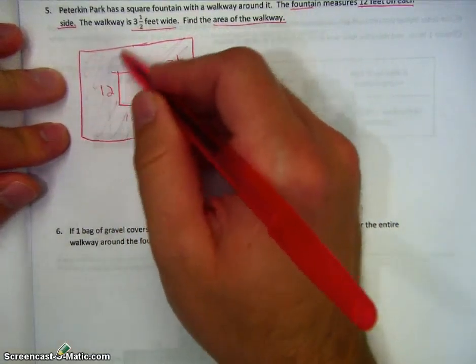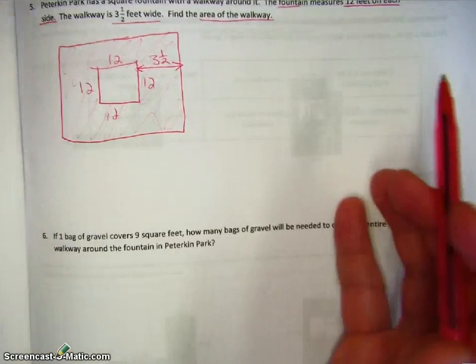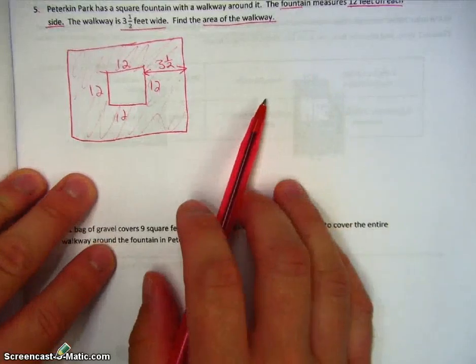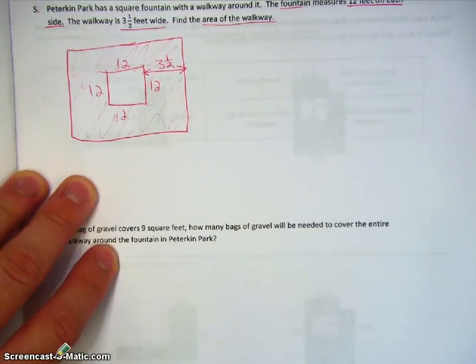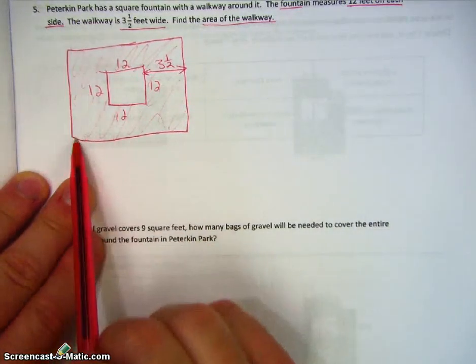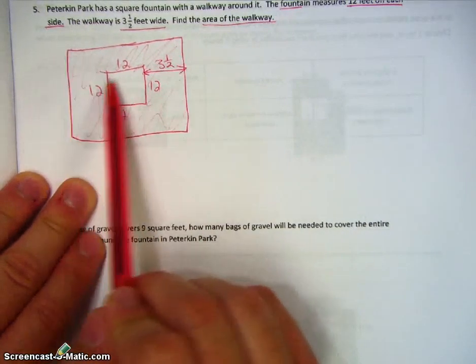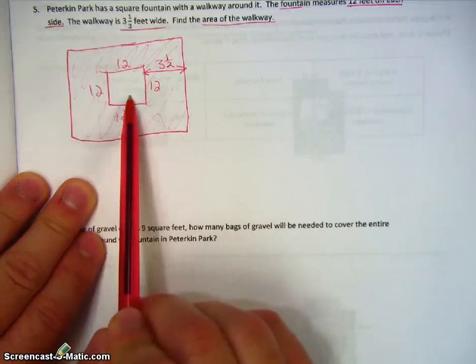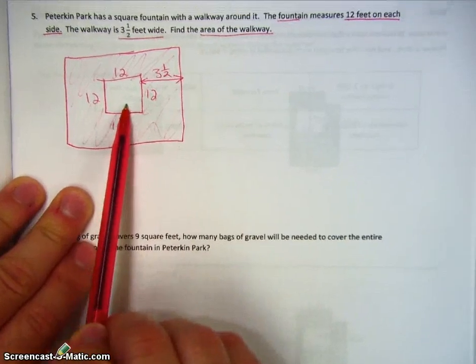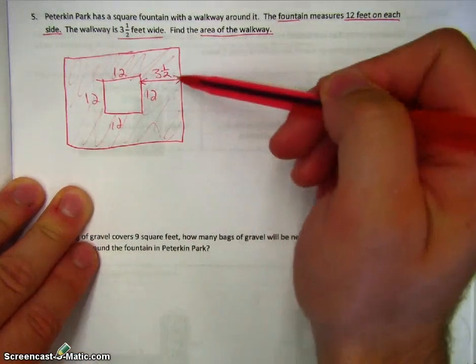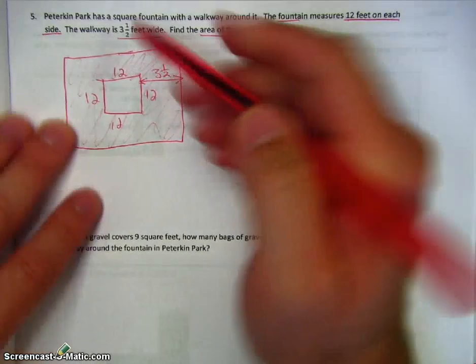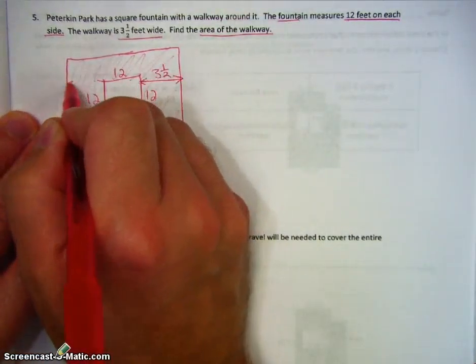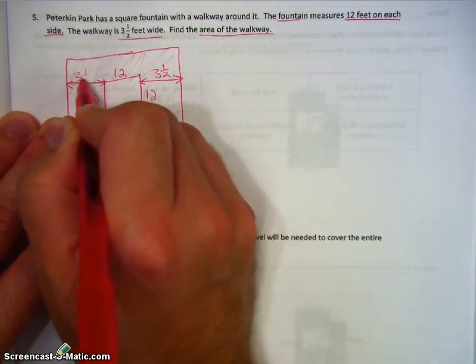Okay, so now what we need to find is the area of just the walkway. Okay, so again, this one is going to be similar to what we did just now in number 4. So what we're going to do is find the total area of this large square and then subtract the area of that fountain on the inside. Okay, so if we have 3.5 here, that means we also have 3.5 right here.